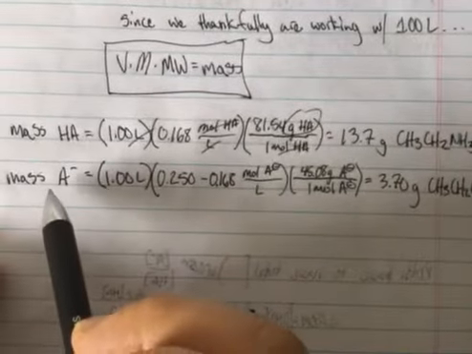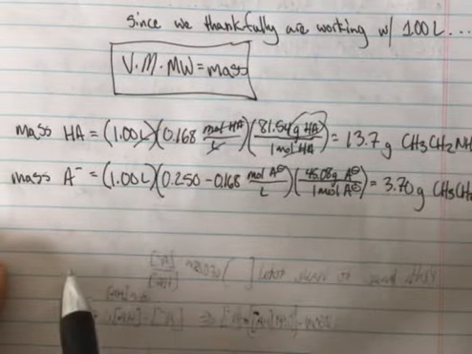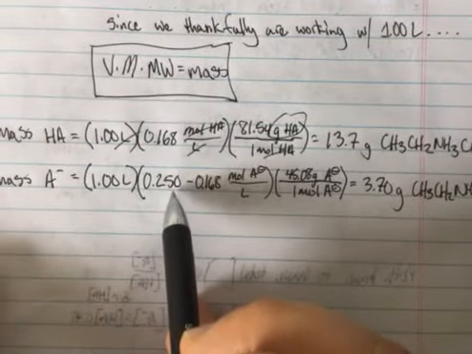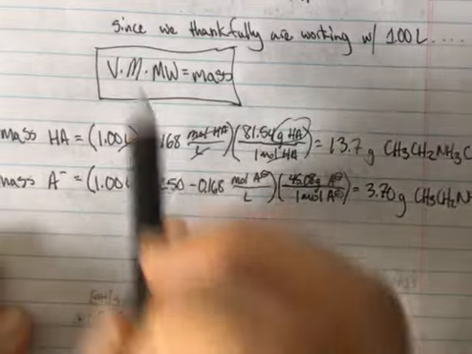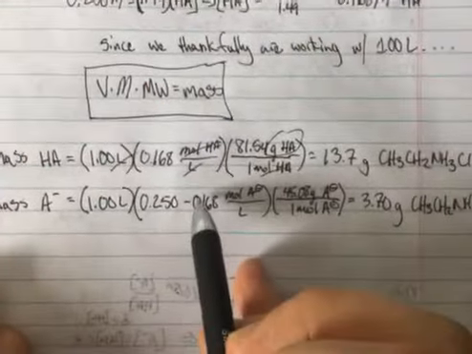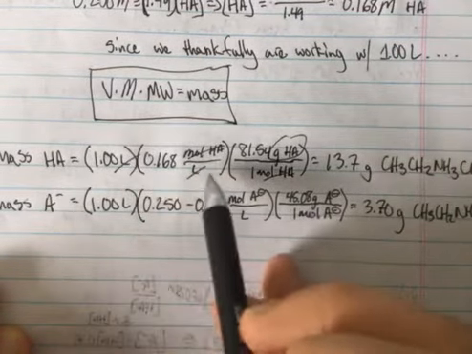Now, looking at the conjugate base, we're going to deal with 1 liter once again. We have to take the 0.250 molar total concentration and take away the part that's in conjugate acid form.